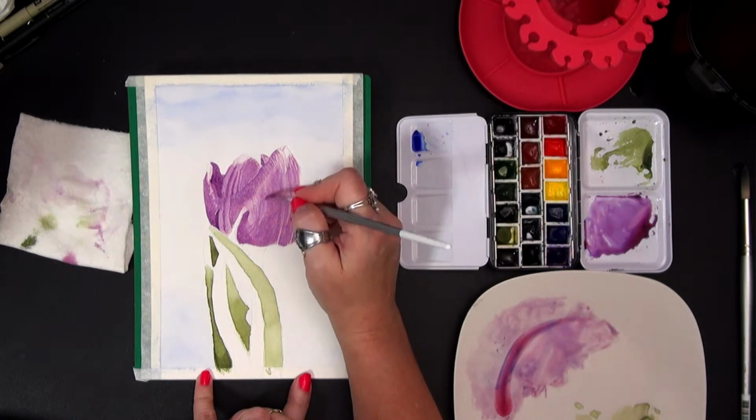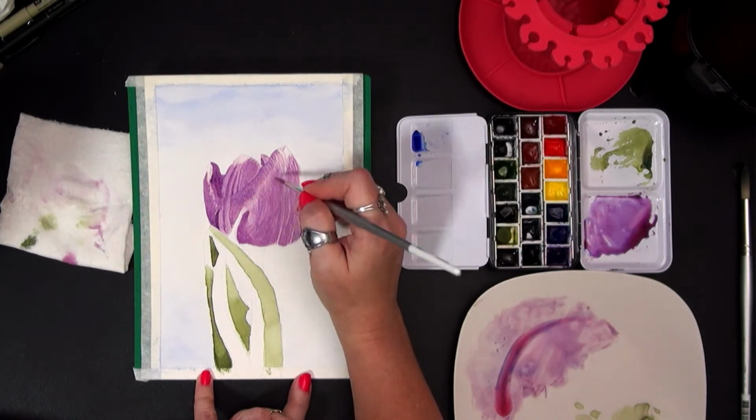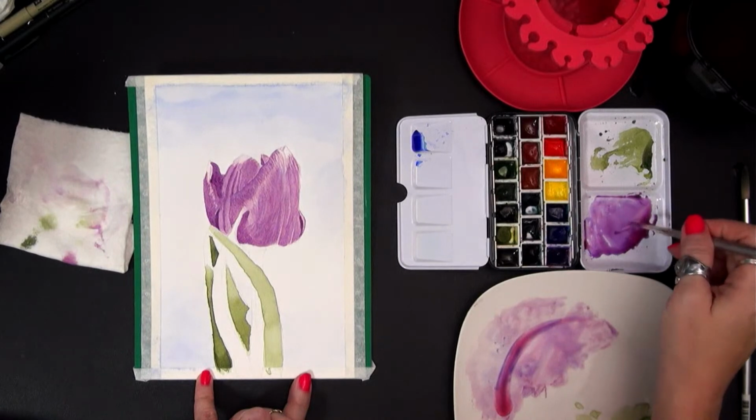Continue to pay attention to the direction that petal is moving.